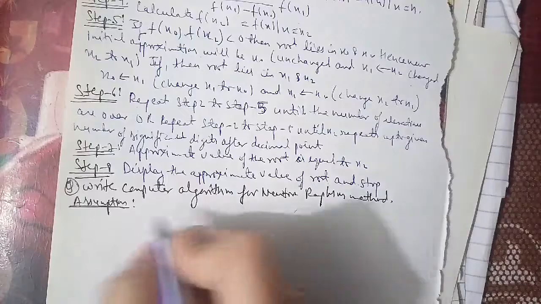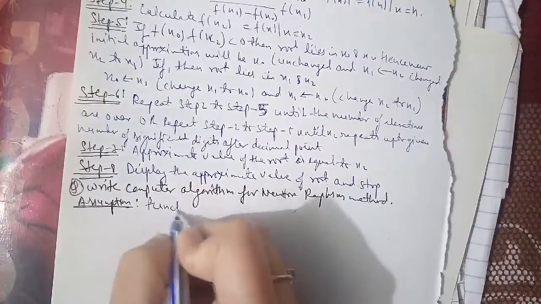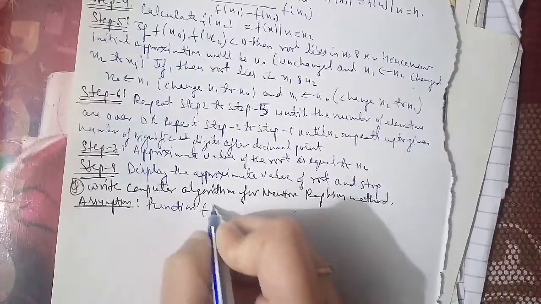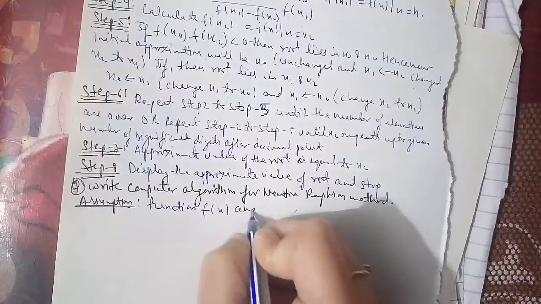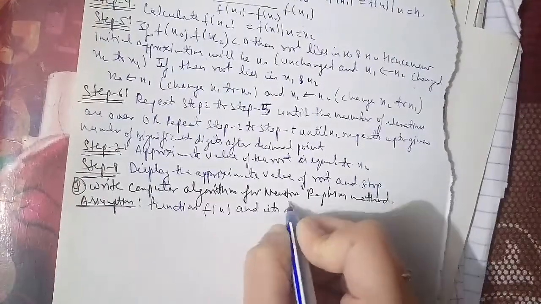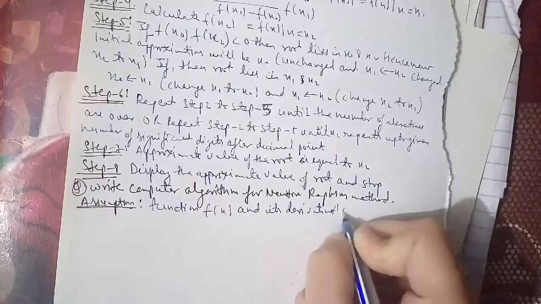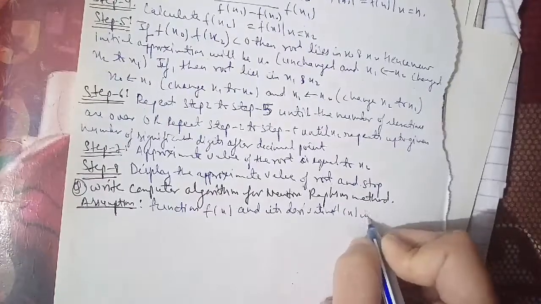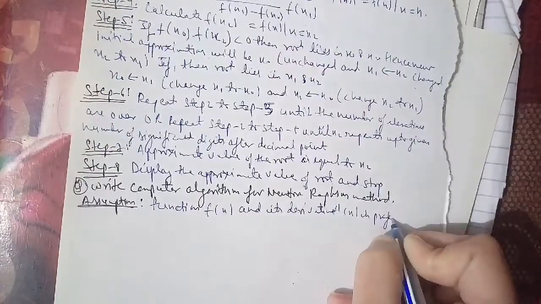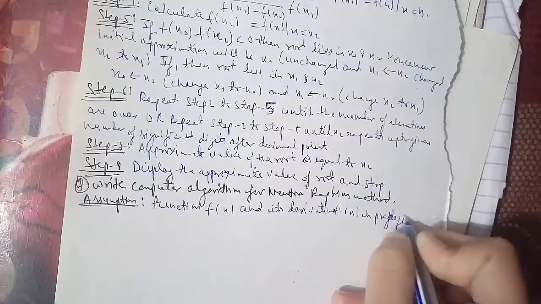The first assumption is that the function f(x) and its derivative f dash x is predefined.